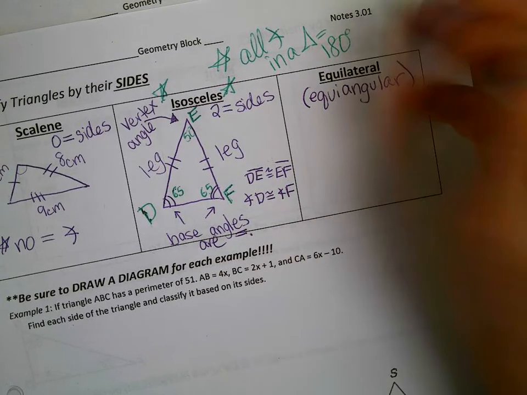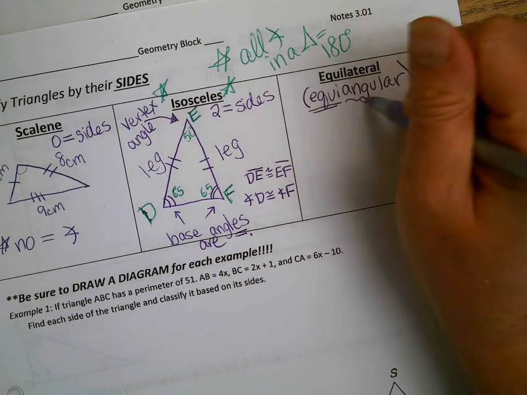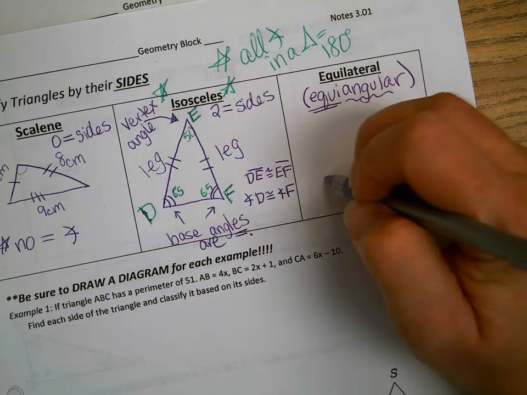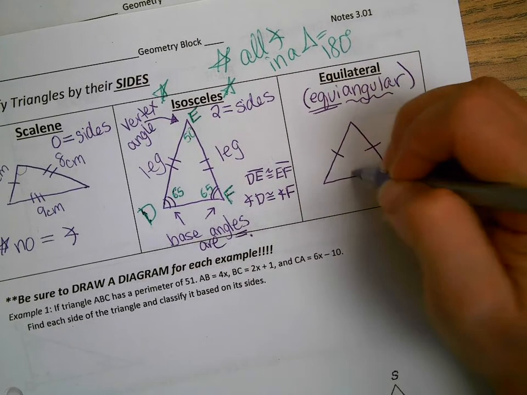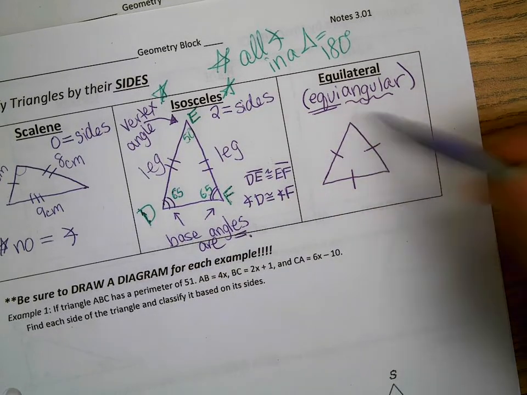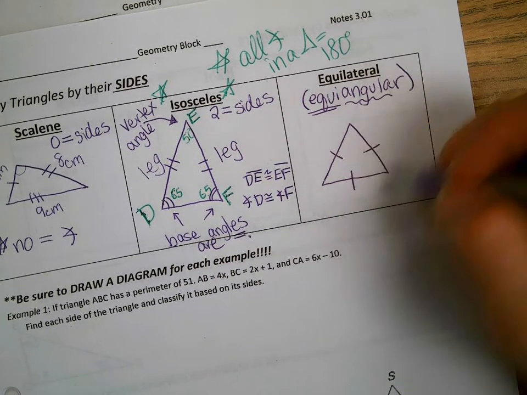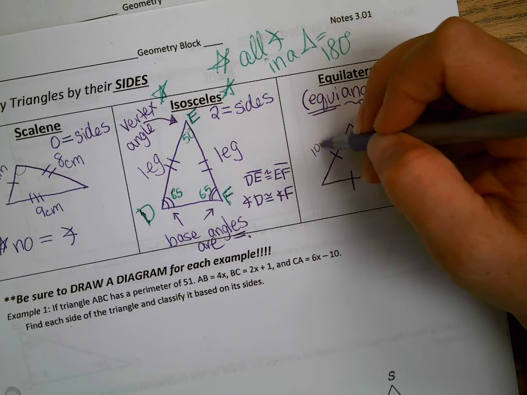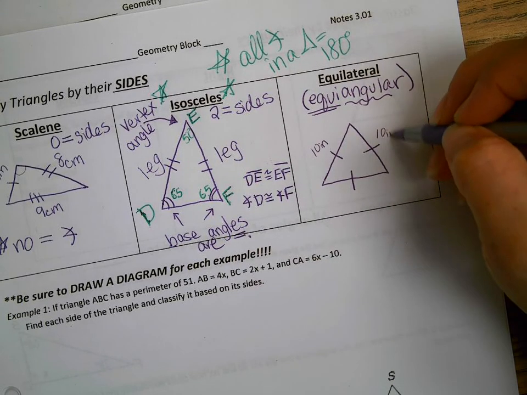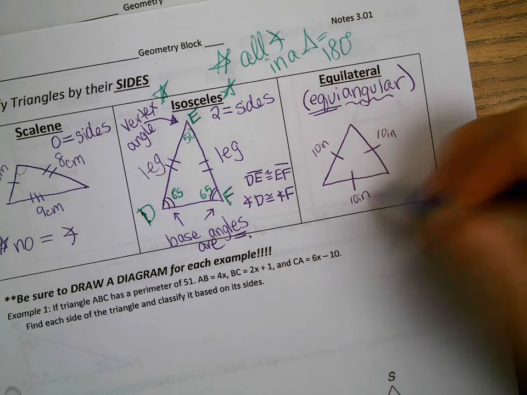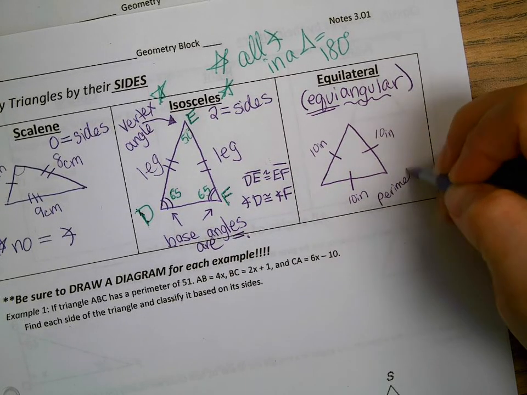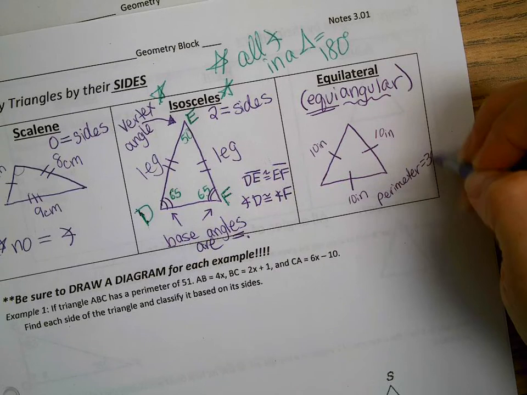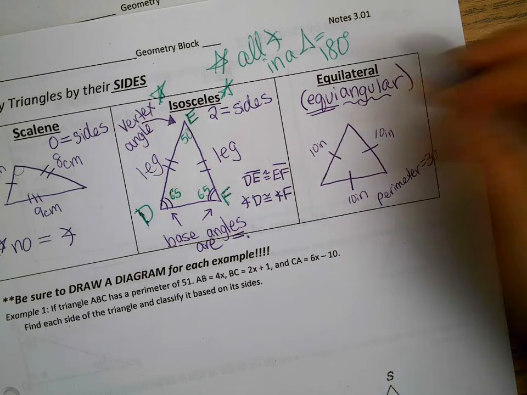E-Q-U-I-A-N-G-U-L-A-R, equiangular. What that means is equal angles, okay? So an equilateral triangle is also equiangular. If I have an equilateral triangle, it has all three sides being the same. So if this length is 10 inches, this length is 10 inches, this length is 10 inches, its perimeter would be 30. Remember, it's the sum of all sides.